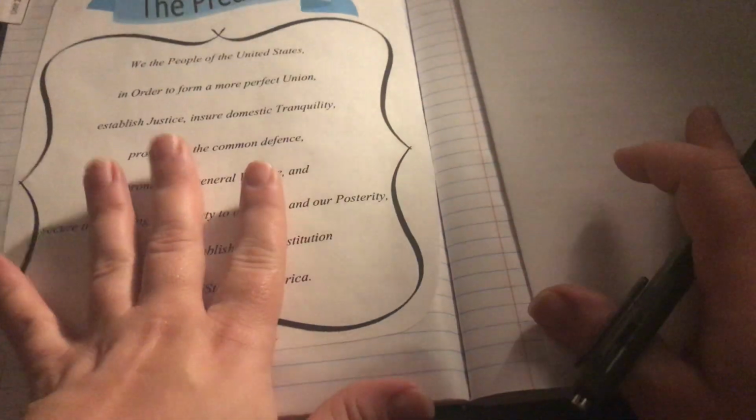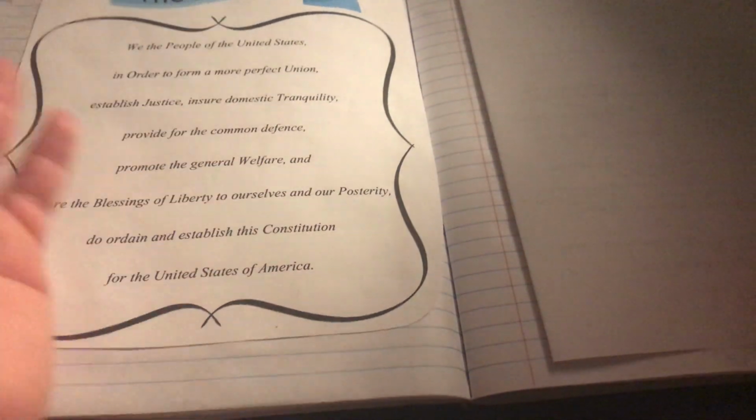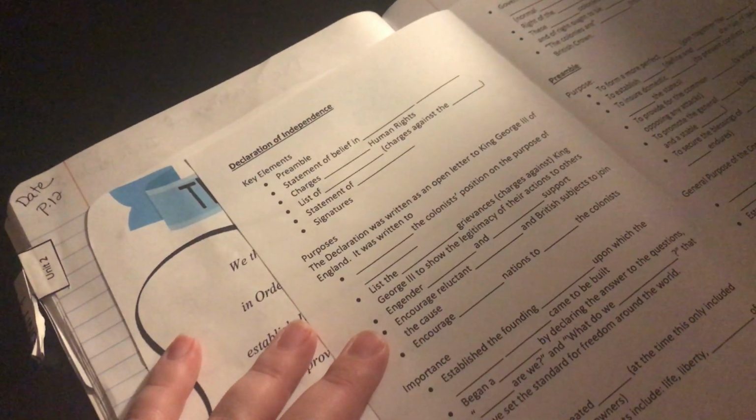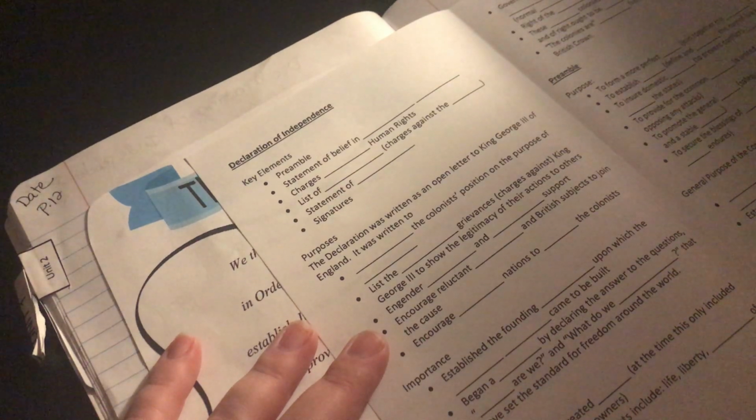So there were some problems, and as time has gone by, that's why we have our amendments. Amendments have given these same rights that we're going to look at to everyone that lives in the United States. Okay, so let's turn to our notes page, and let's just look at some of the things that we see in these documents.